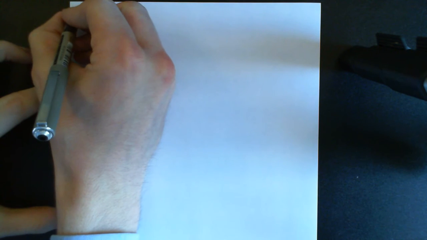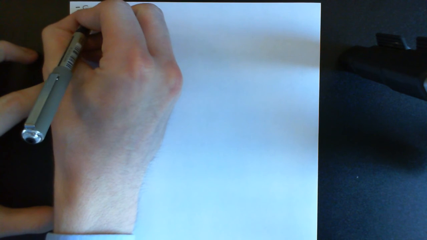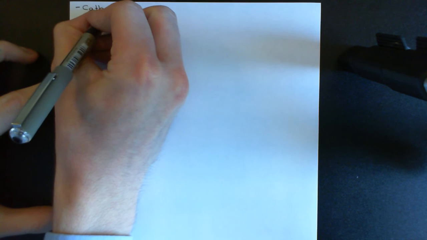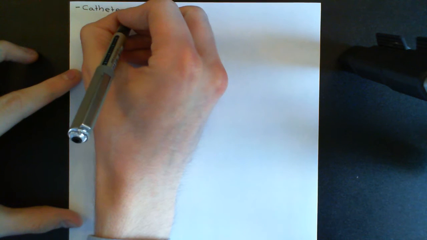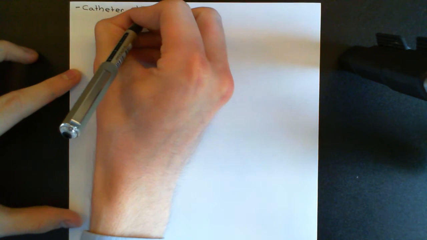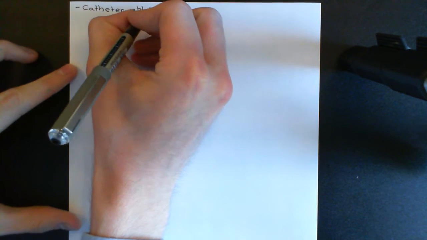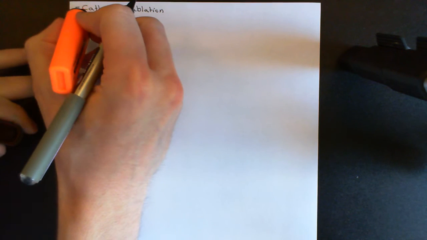One of the key ways that we now treat ectopic foci is with what's known as catheter ablation. Now, catheter ablation is a technique that can be used for other things beyond just getting rid of ectopic foci within the heart, but here obviously we'll just talk about it with regards to getting rid of ectopic foci in the heart. Okay, so catheter ablation, this is the basic idea.